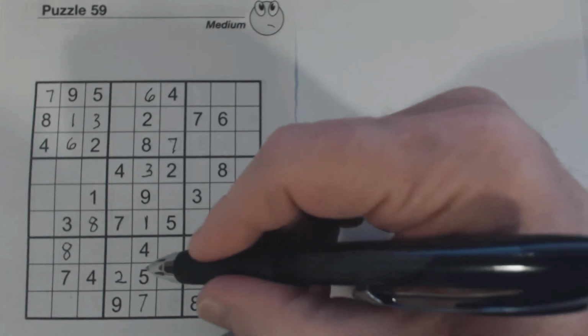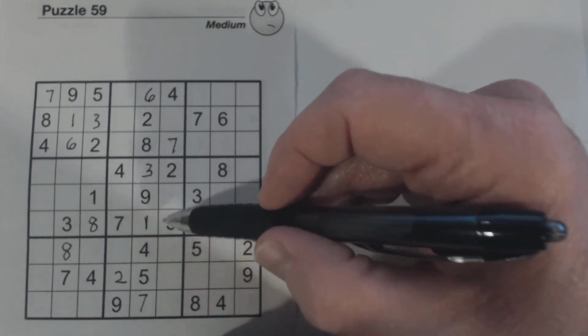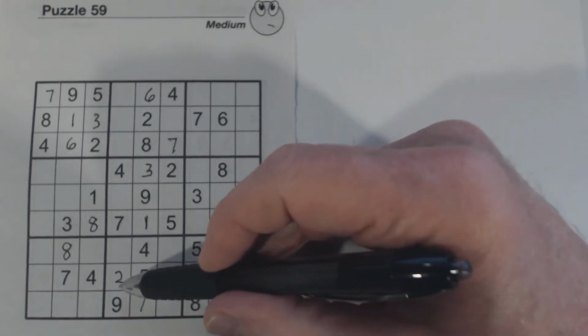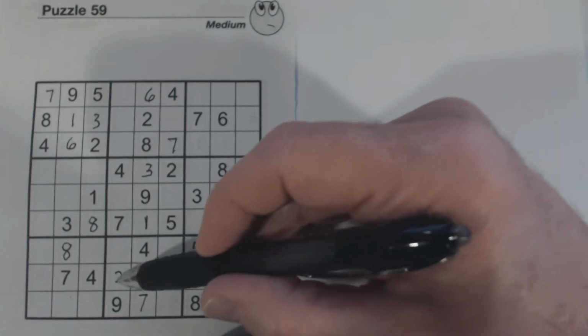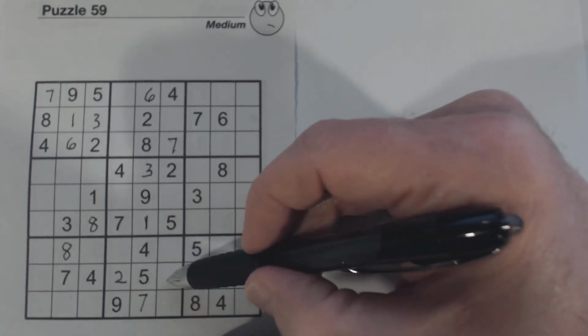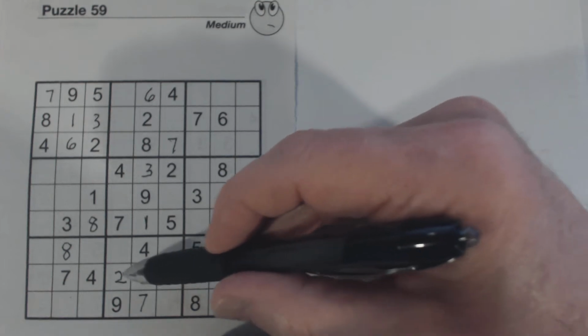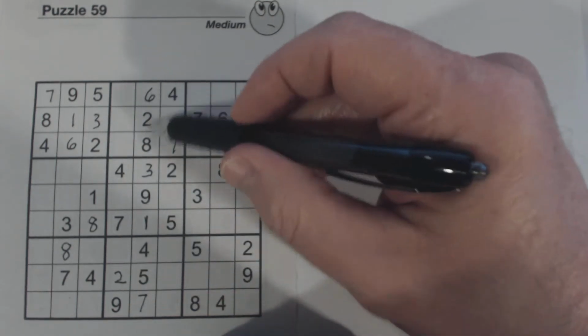Okay. Now we have 6 8 twins here, and I put this 2 in. If that 2 weren't there, we'd know one of these two would be an 8. Okay. Without that 2 there, right here, we'd know that.